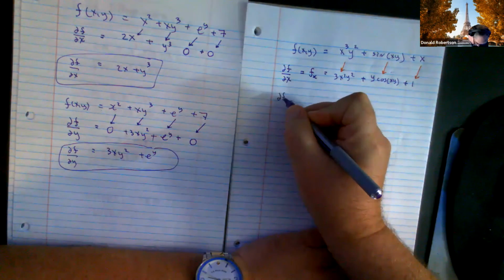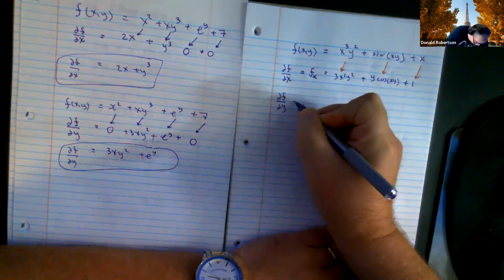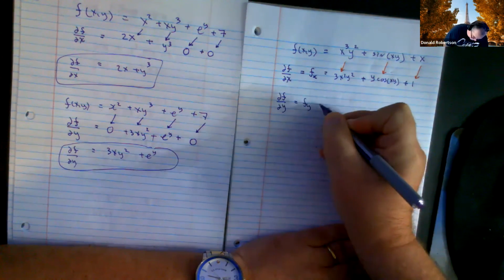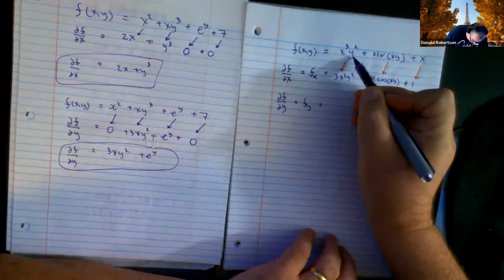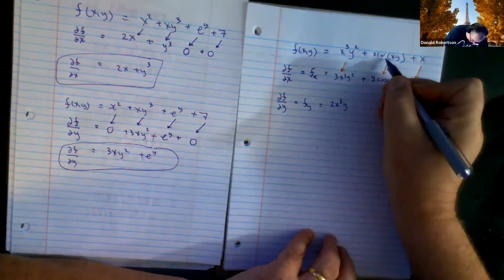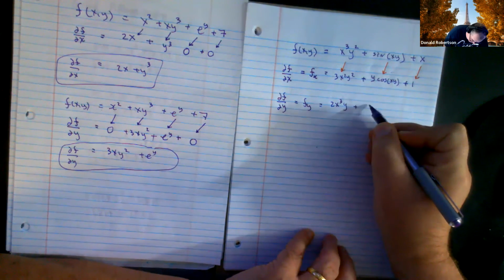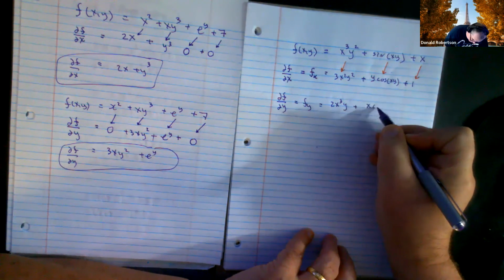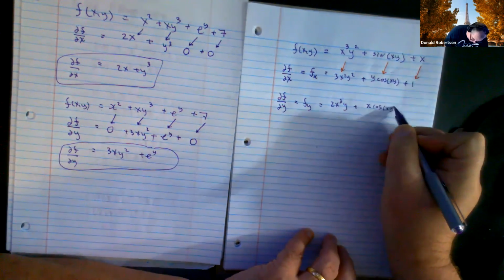Let's try the other fella and see what he looks like. Well, if you differentiate this one, you'll get 2x cubed y. If you differentiate this guy, you get x cosine of xy. And if you differentiate him, you get nothing.